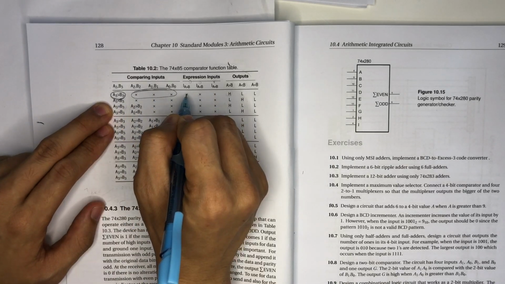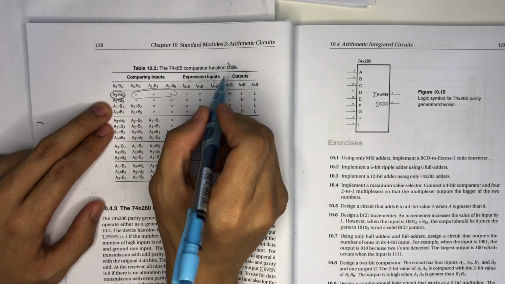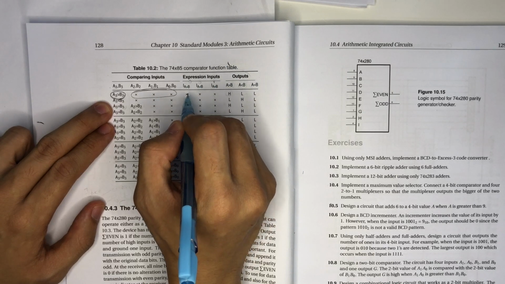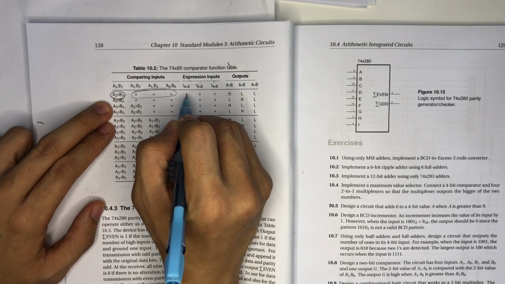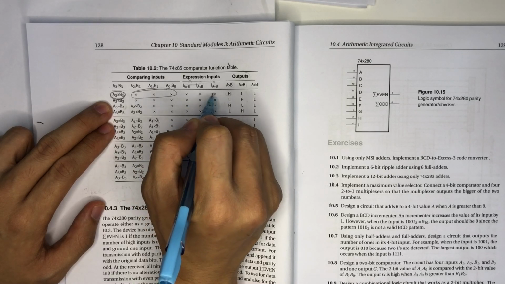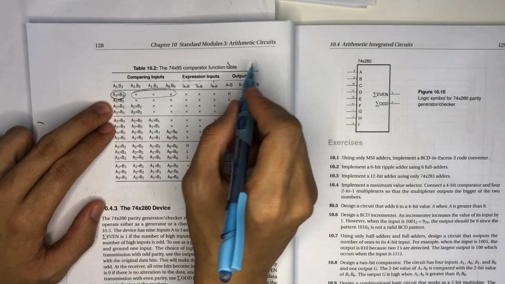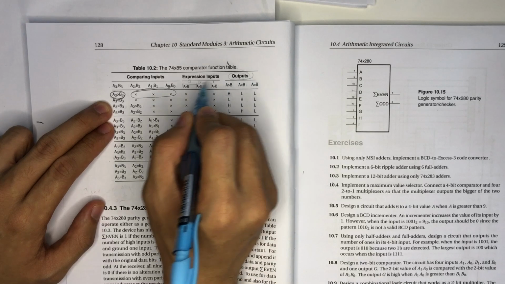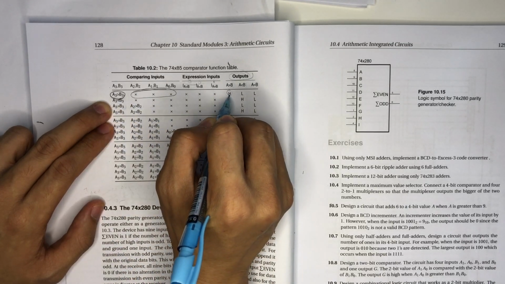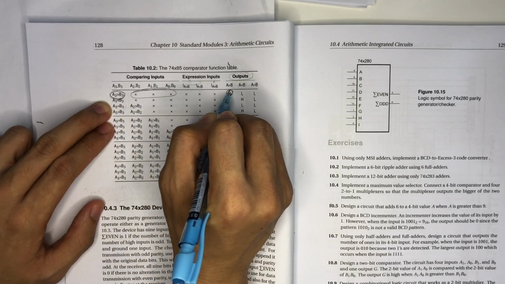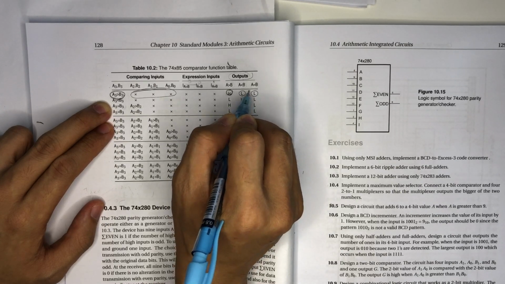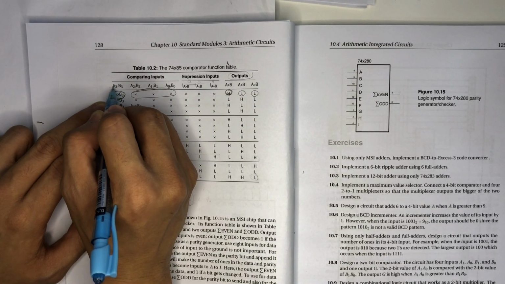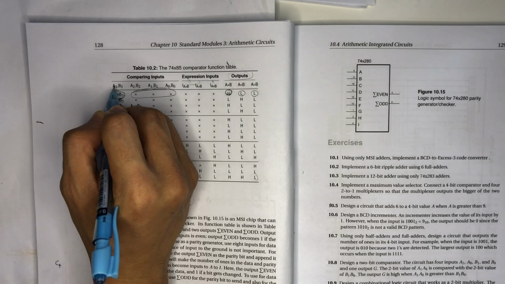So we will have the don't care condition for expansion inputs, I A=B or I A>B. The corresponding output will be high for A greater than B and low for A less than B or A equals B, because the number A is actually greater than B.